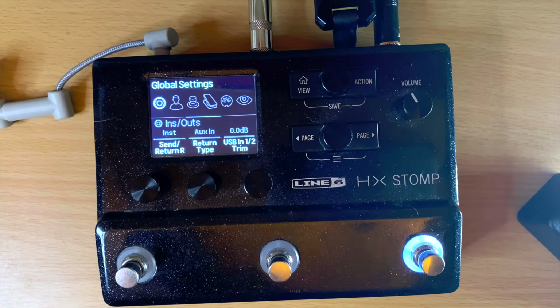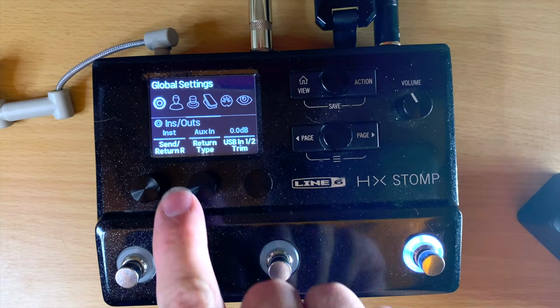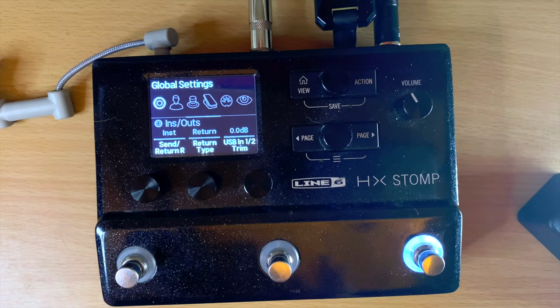It's actually really nice, and I wasn't aware that they did that, because if you have it on return and you plug in there, you're going to get all the distortion and stuff in your backing tracks, and you don't want that. So you want that set to aux in.